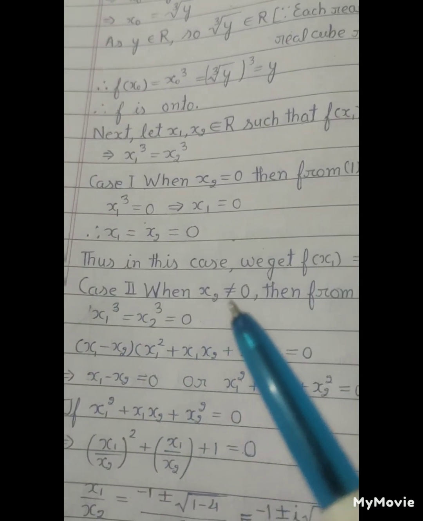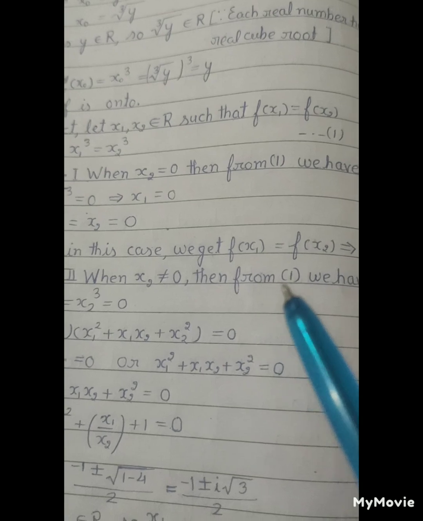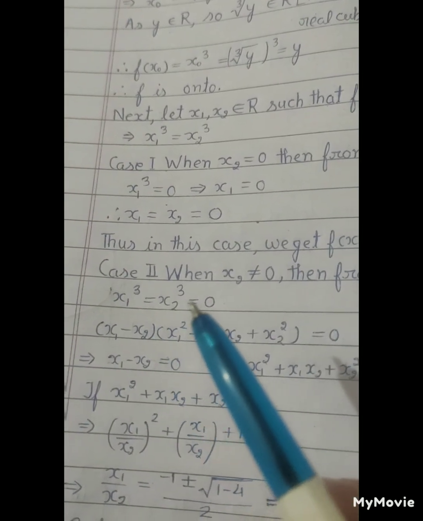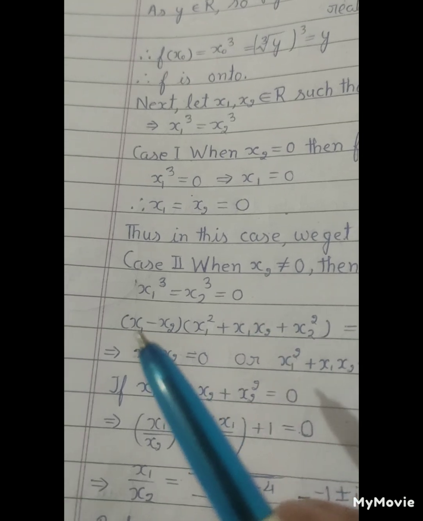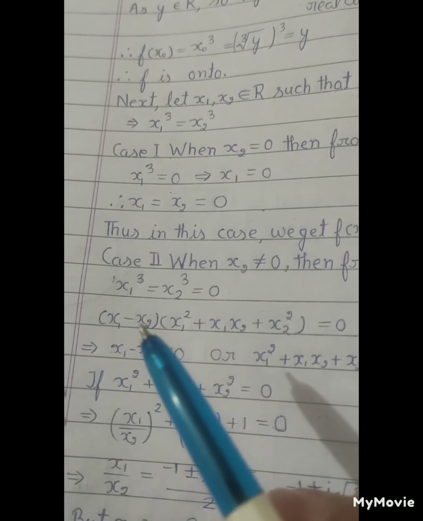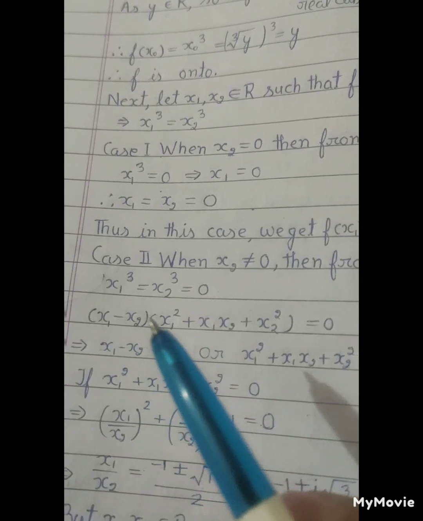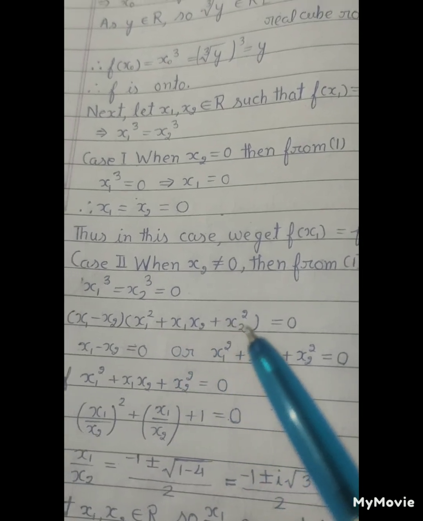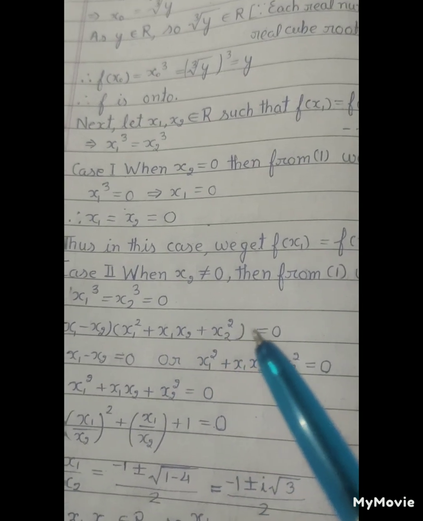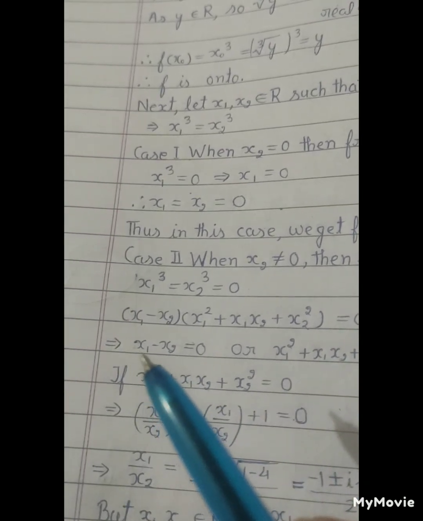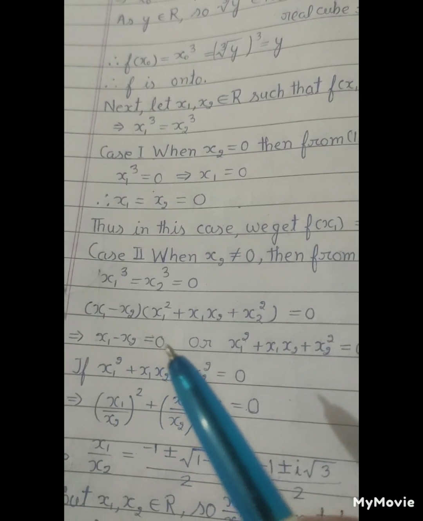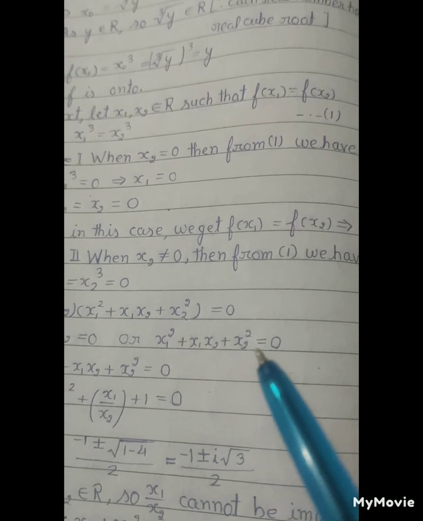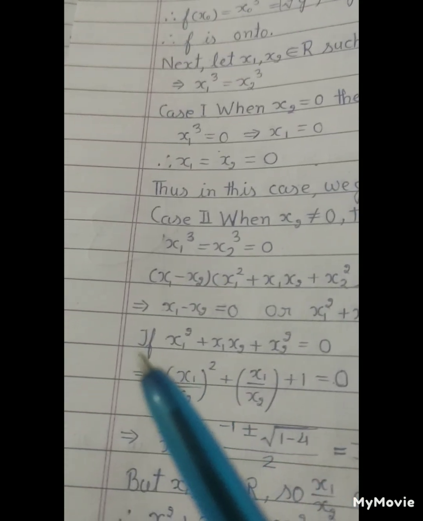Case 2: when x2 is not equal to 0, then from equation 1 we have x1³ − x2³ = 0, so (x1 − x2)(x1² + x1x2 + x2²) = 0, which implies x1 − x2 = 0 or x1² + x1x2 + x2² = 0.